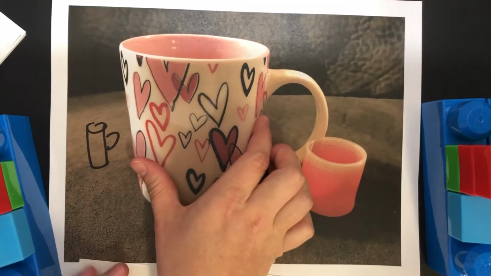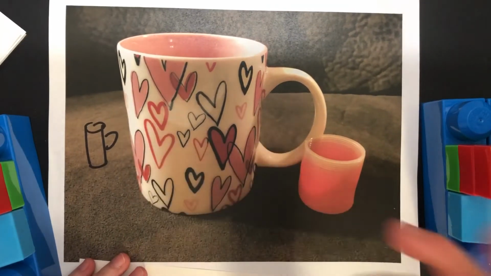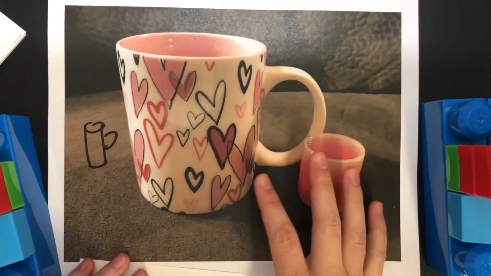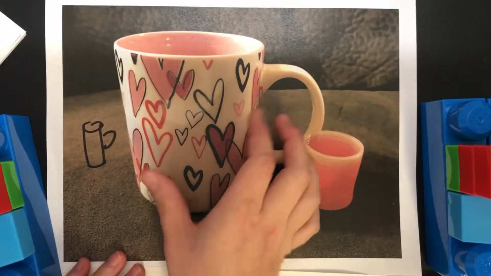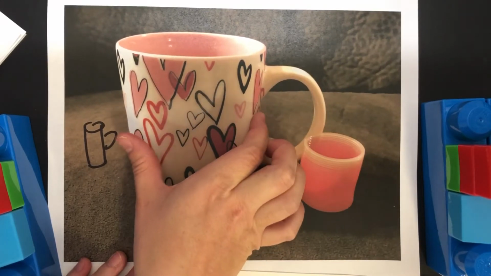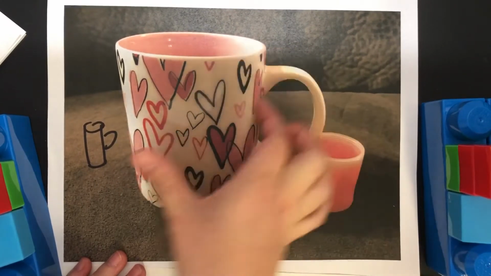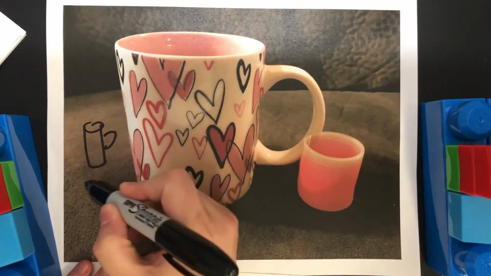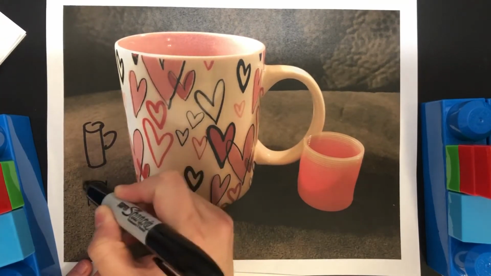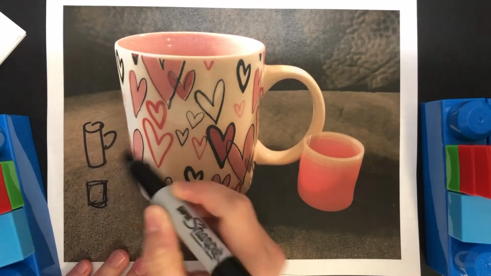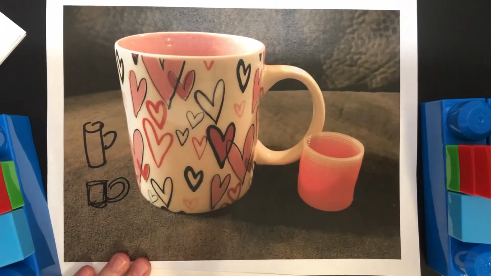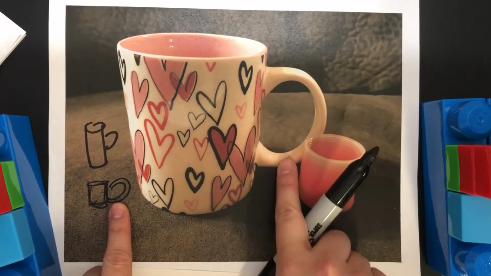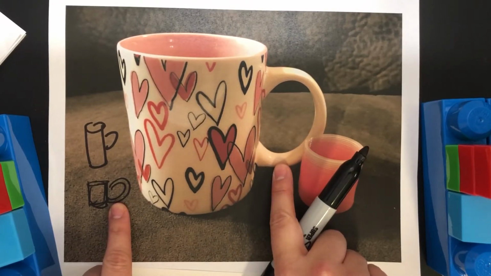So I want you to pick a mug, or if you don't have a mug, it could be a cup, whatever. And I want you to try to work that into this composition. Looking at the mug, I have my width and my height, so I know that it's a little bit taller than it is wide. And when I go to put my handle on it, that handle makes no sense because this is a way bigger handle than what it is here.